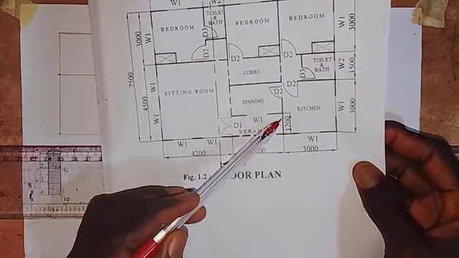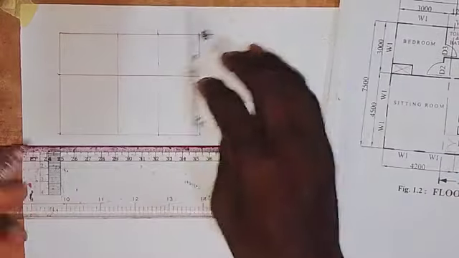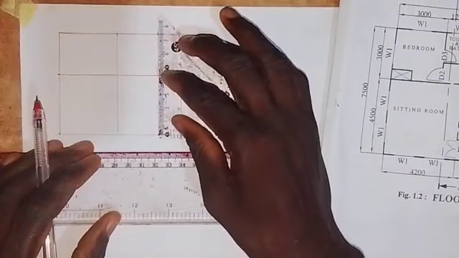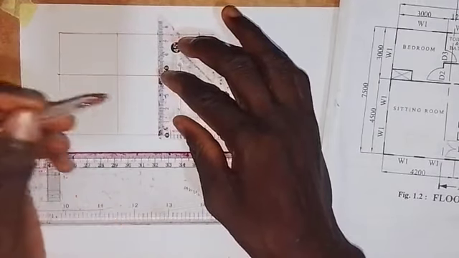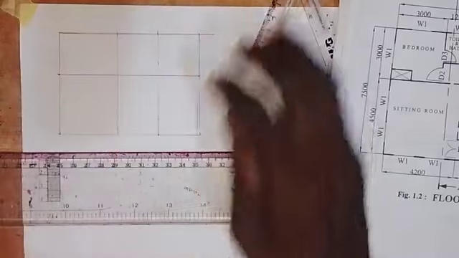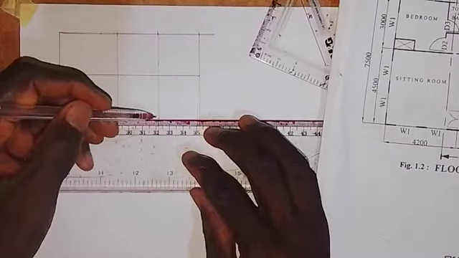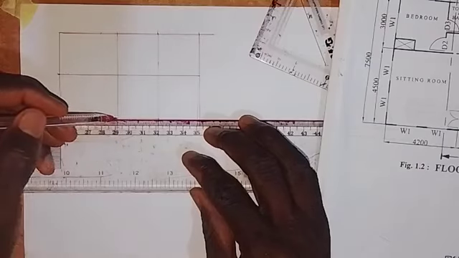So we have that distance from here to here is 1200. So we have to come here and take that, which is 12 millimeters, after we have divided that by 100. So we have 12 millimeters. So we have to draw a horizontal line from here to here. So we have this.